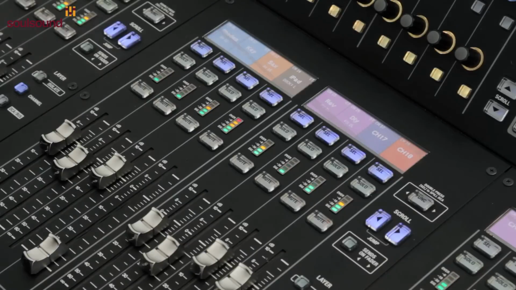So if you place your bookmarks wisely during the sound check, all the channels, no matter how many channels you have, are just 2 clicks away. The 2 scroll buttons and selecting the anchor.